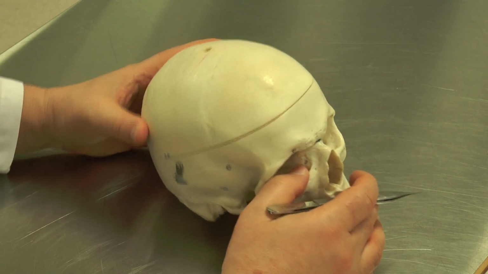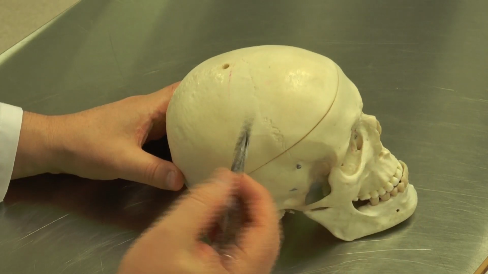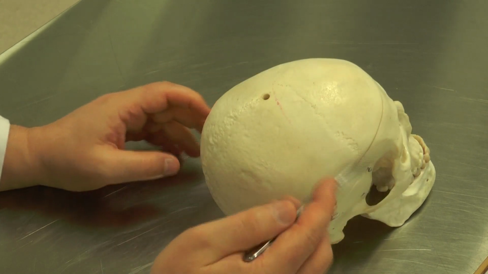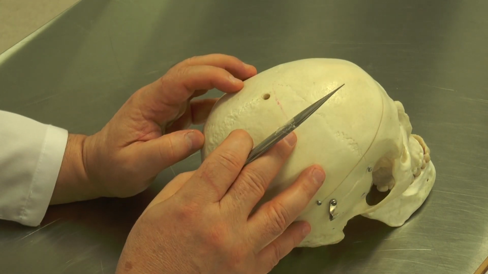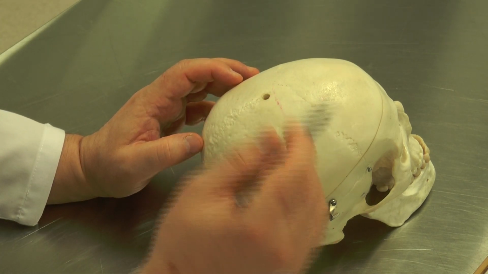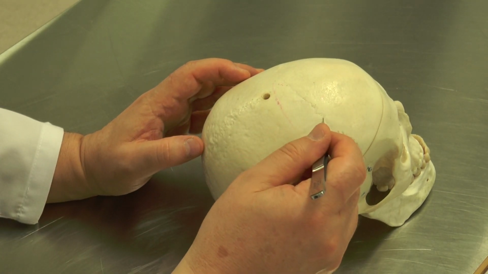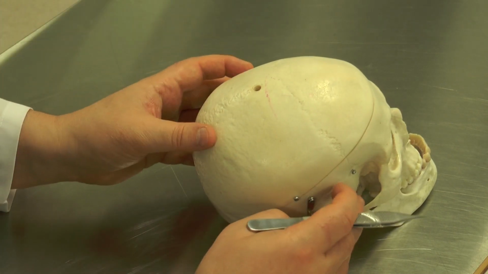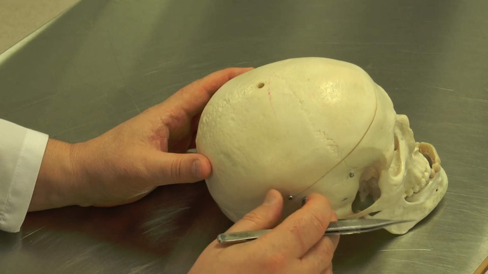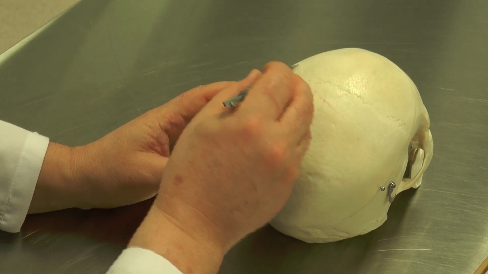Before that, let's look at the sutures. This is the coronal suture. The coronal suture basically divides the frontal bone from the two parietal bones. The name comes from the corona of the head. Anyhow, this is the coronal suture, and this is the sagittal suture. So this is basically the coronal plane.